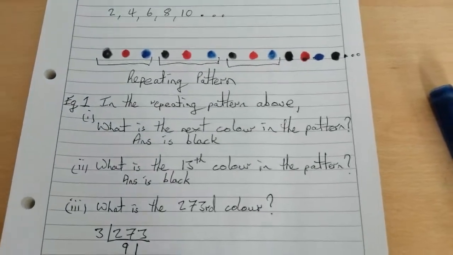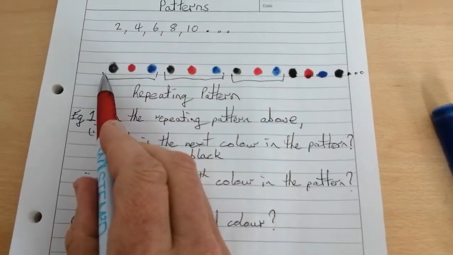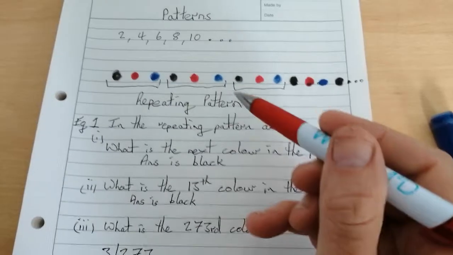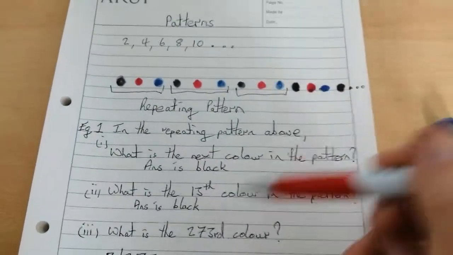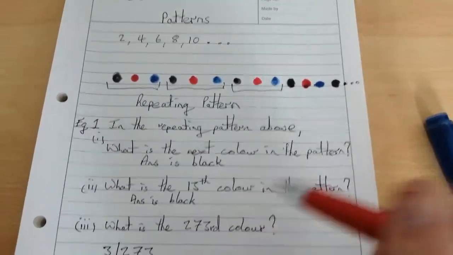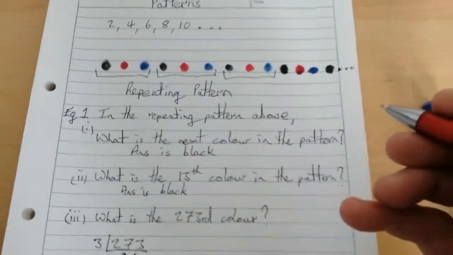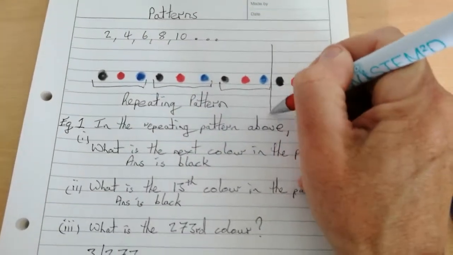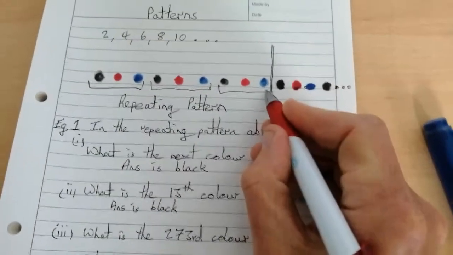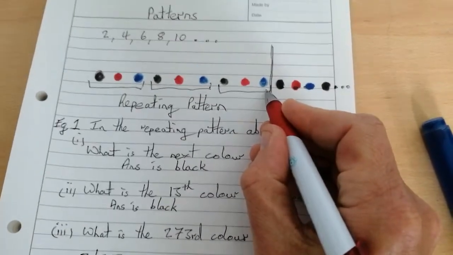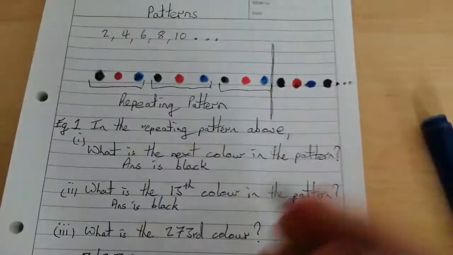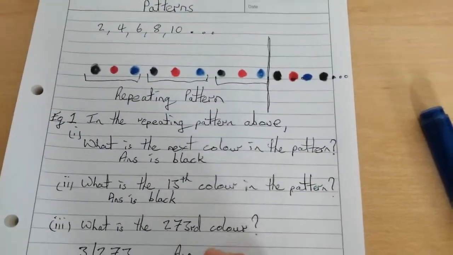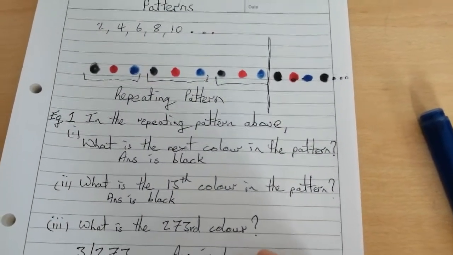So that means if the 273rd has an even number of blocks of 3 with no remainders, it means that when we get to the 273rd circle, it must be at the end of a block of 3. Okay? So for instance, in this case, the answer is blue.